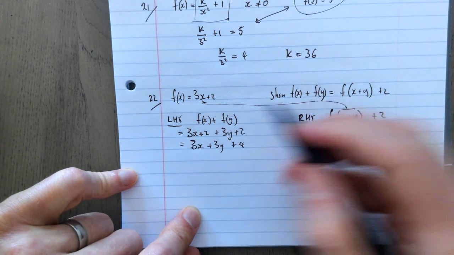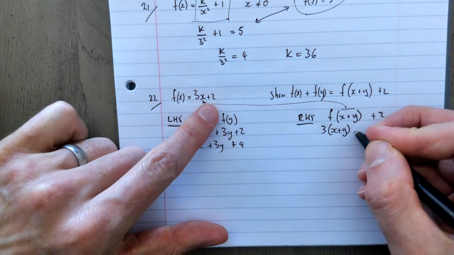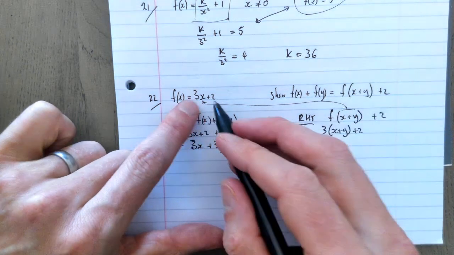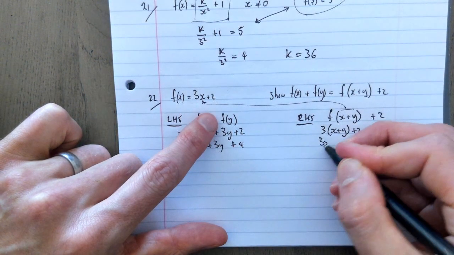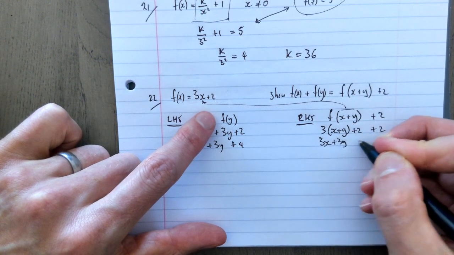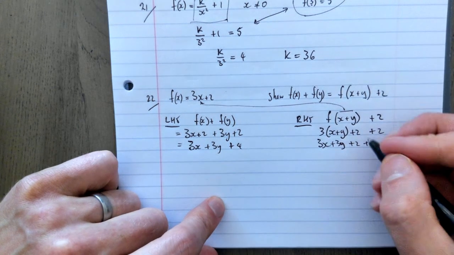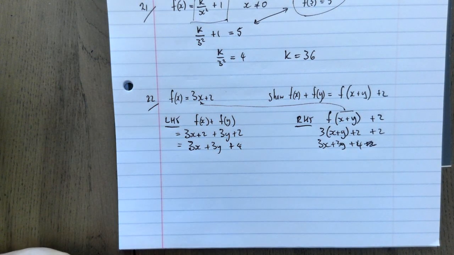So we're going to put all that, so that's going to be 3 times x plus y plus 2 plus this other 2, because f of x is plus 2, then you've got the other 2 here, right? So plus 2, so 3x plus 3y plus 2 plus 2. Same thing, right? So we've shown that. That's plus 4 in the end, isn't it?